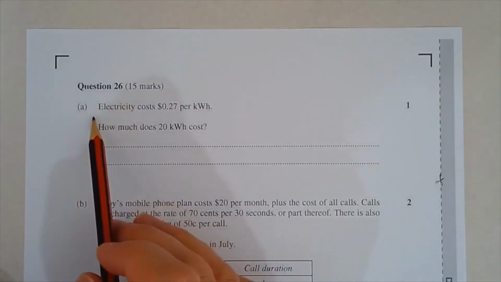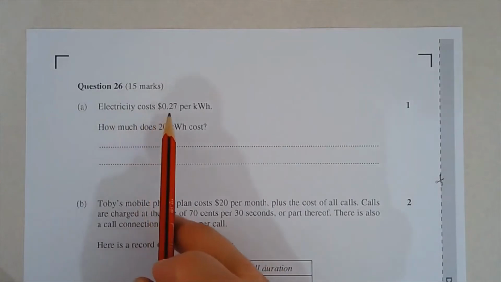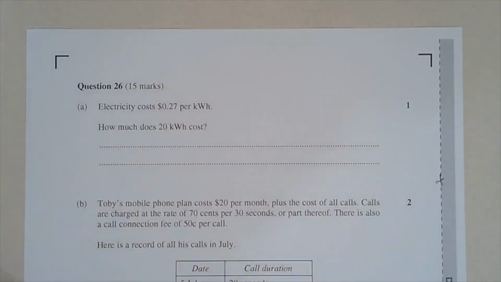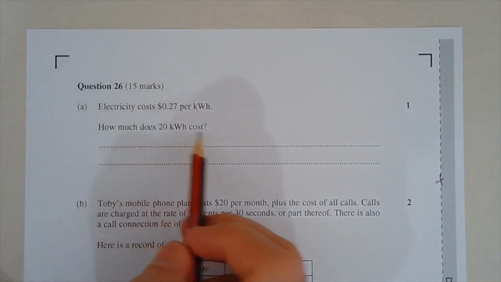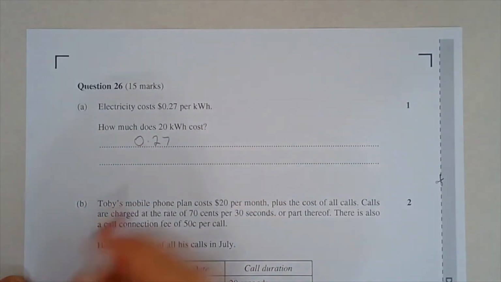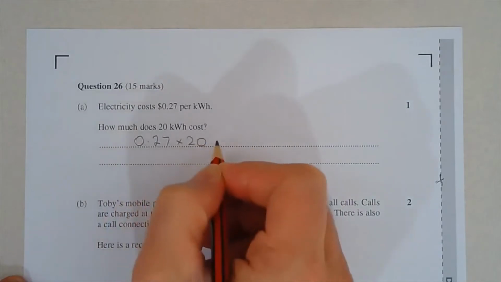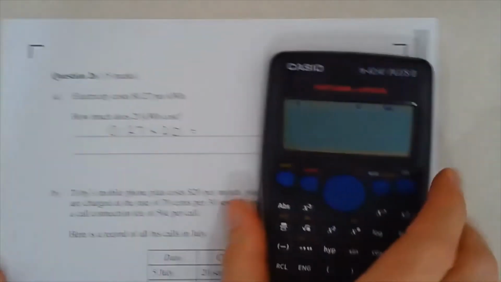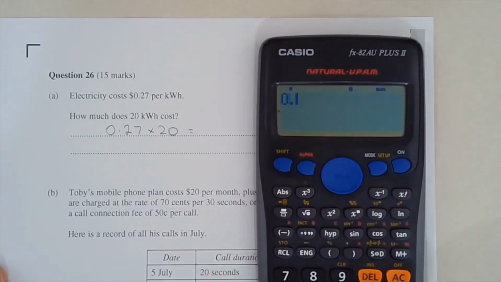Question 26A. Electricity costs 27 cents per kilowatt hour. How much does 20 kilowatt hours cost? So we take the cost per kilowatt hour, which is 27 cents, multiply it by 20, and we get $5.40.